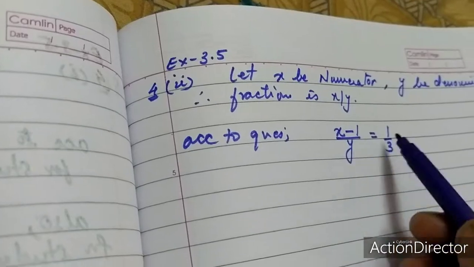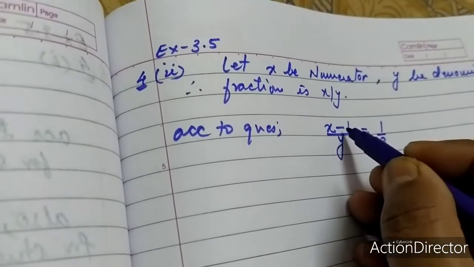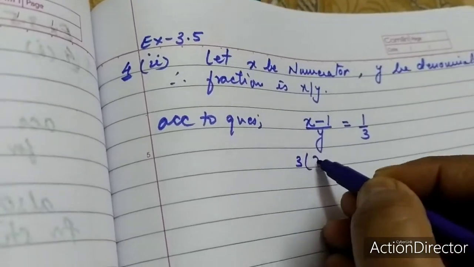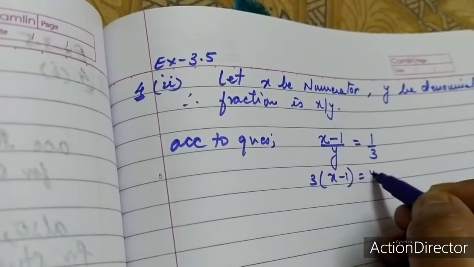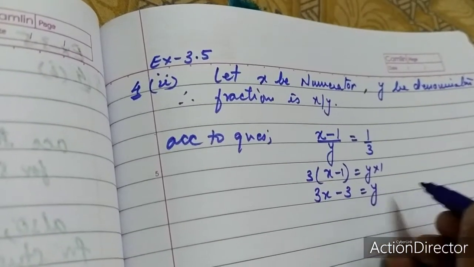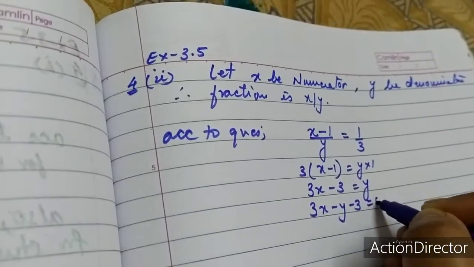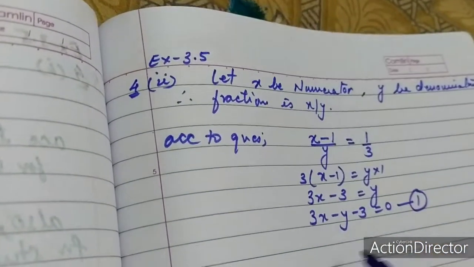We are going to write in the standard form or general equation with two variables. So do the cross multiplication. So it would be 3 times of x minus 1 is equals to y into 1. That means 3x minus 3 is equals to y. Or you can write 3x minus y minus 3 is equals to 0. This is the equation number 1.